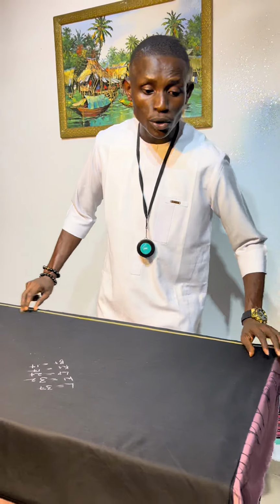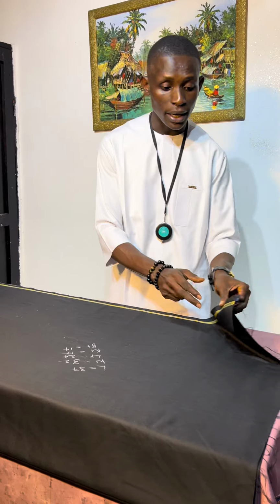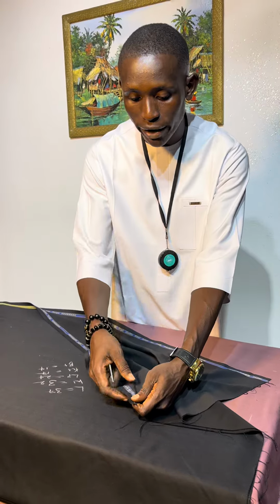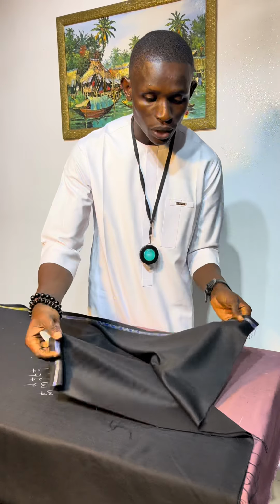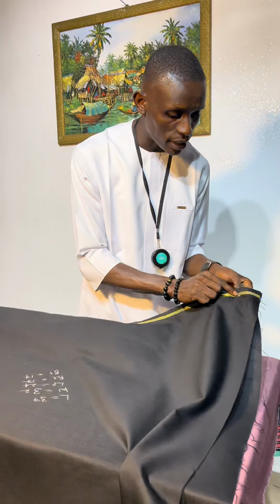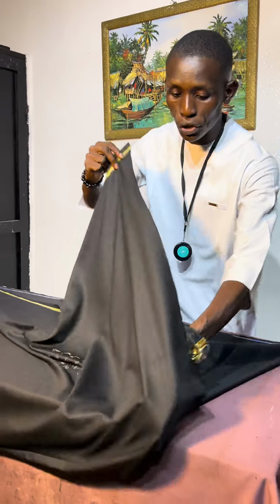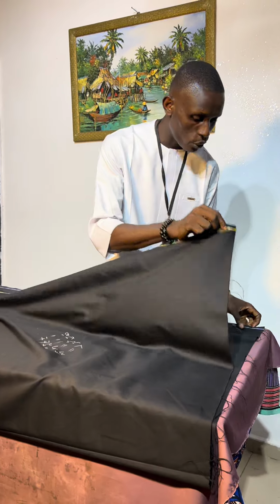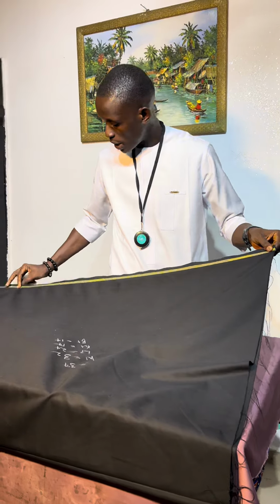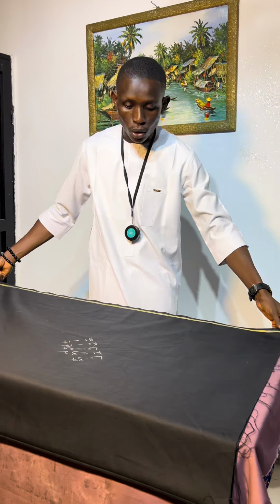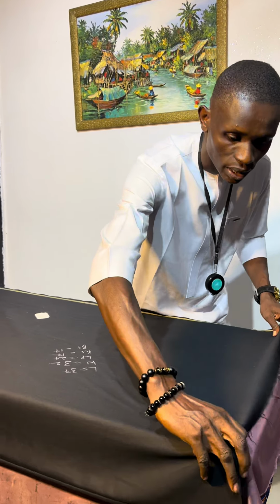For the senator's fold, you get the edge of your fabric. This is called the selvage line or the English line. You get these two edges together, they meet each other like this. You fold into two equal halves. This is just one trouser length, folded into two equal halves like this, and I place it on the table. So this is how to fold for our senators.